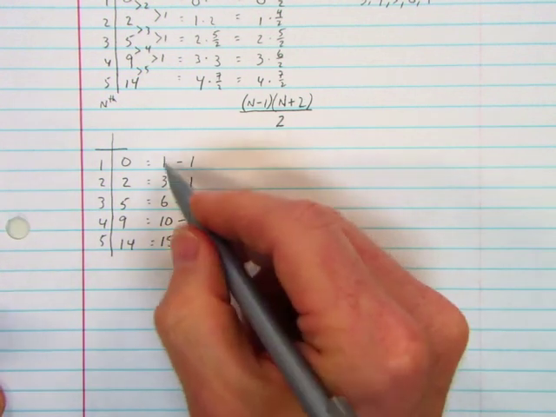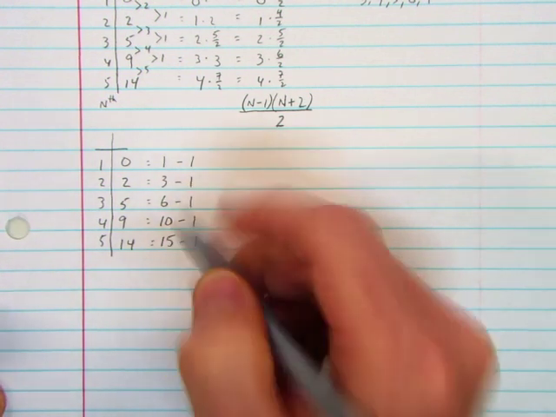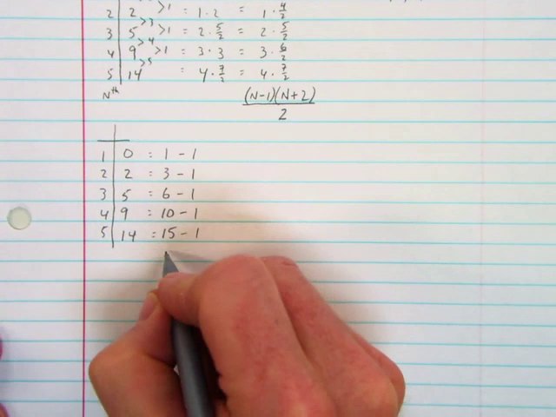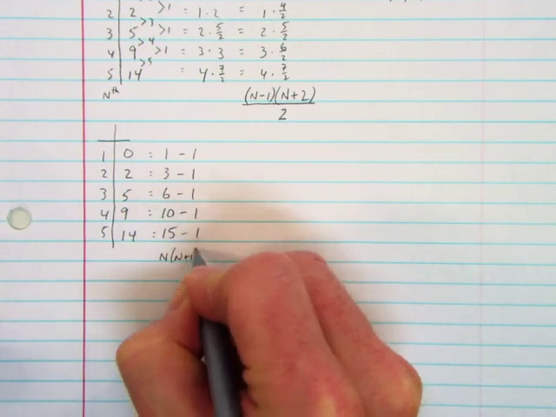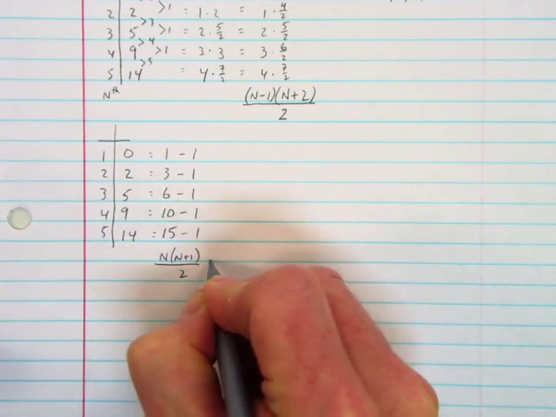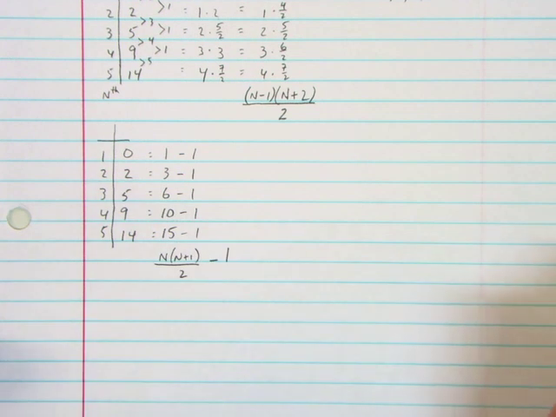Now we've already done the 1, 3, 6, 10, 15. So we know that one is n times n plus 1 over 2. So it's that minus 1. And that's all you would have to do.